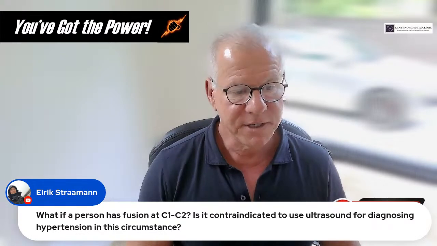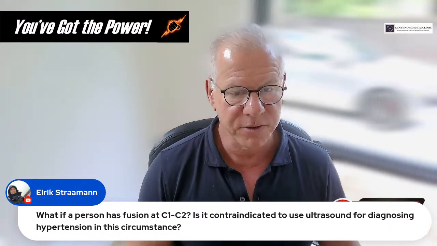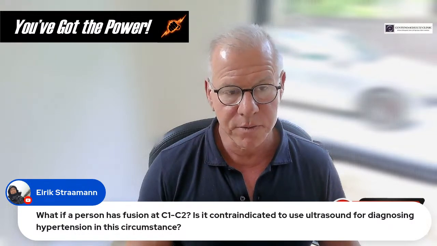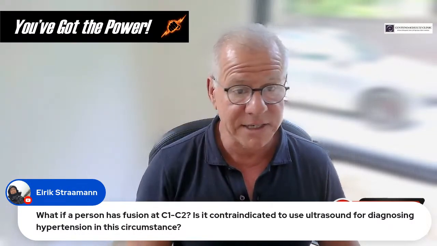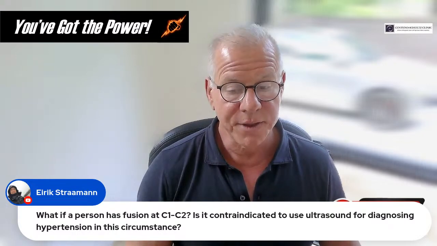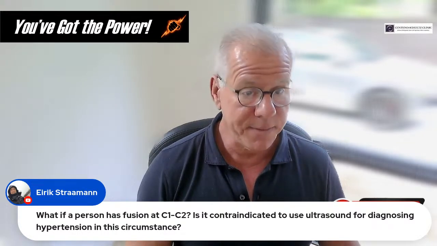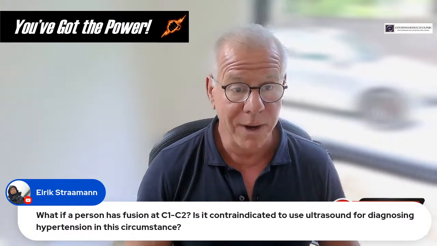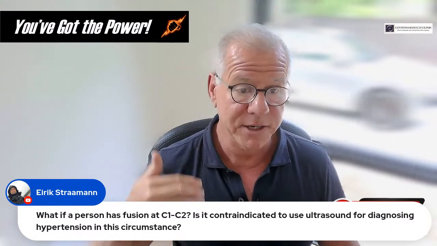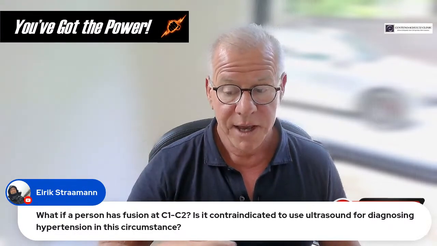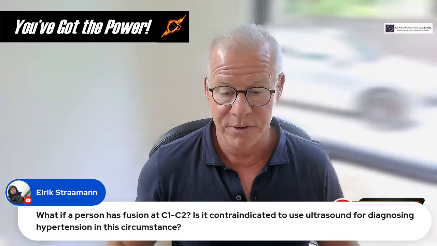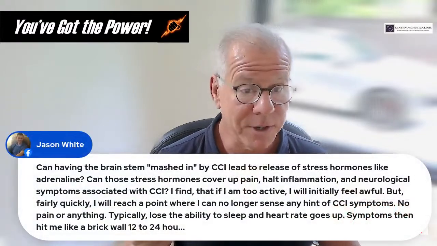Eric, what if a person has a fusion at C1-2? Is it contraindicated to use ultrasound for diagnosing hypertension in this circumstance? I don't think it would make too much of a difference. We're really from the front there, not going to see the fusion at all. So I don't think it's going to change the imaging. Now, could it change the result? It could. That could be a wild card that we don't know about, meaning do patients who have had a C1-2 fusion end up with increased diameters just because they have the fusion? I don't know the answer to that. I don't think anyone does.